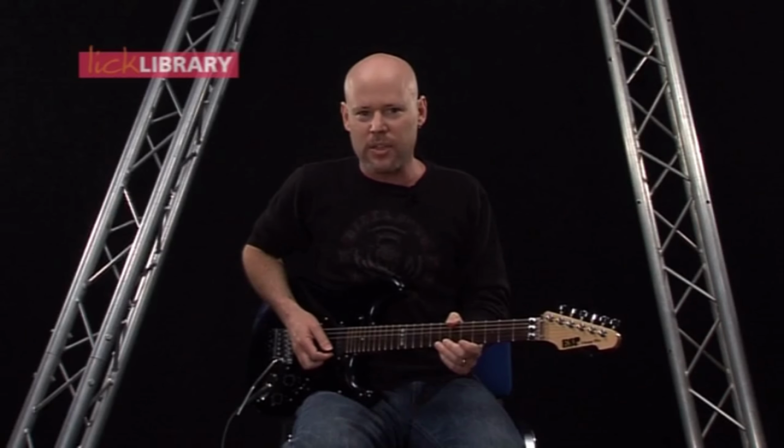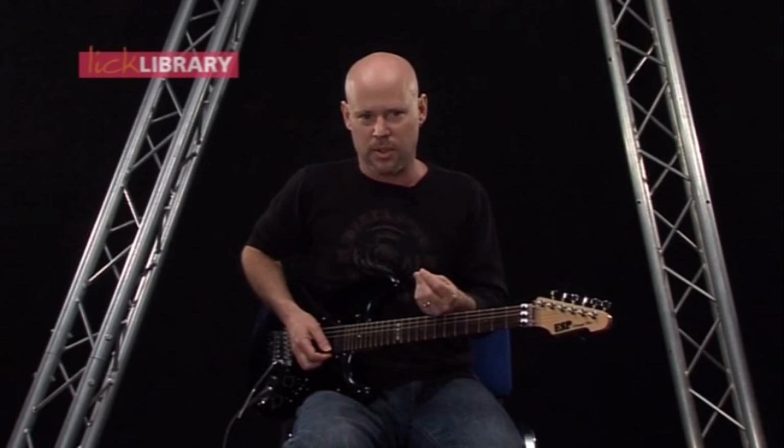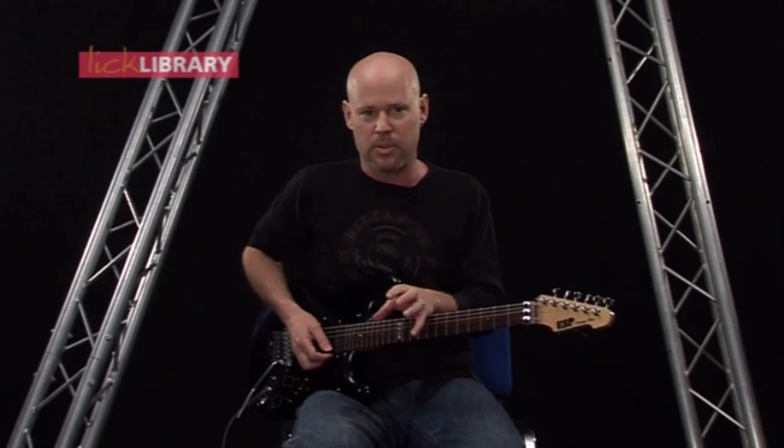Now, one thing you may have noticed is that some of the letter names are a half step apart, which is 1 fret on the guitar. Some are a whole step apart, which is 2 frets on the guitar. So it's important to remember that the distance between B and C and the distance between E and F is 1/2 step. Otherwise, we have a whole step in between the notes.